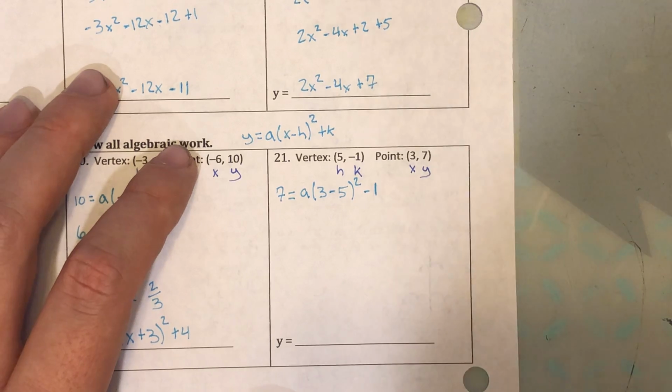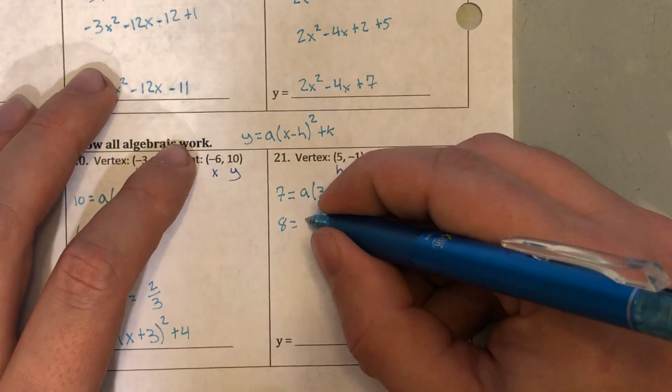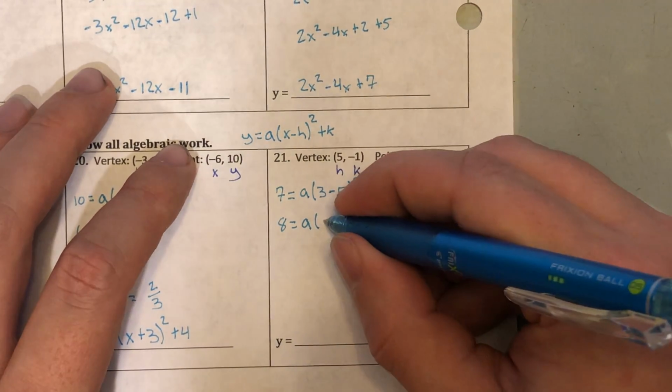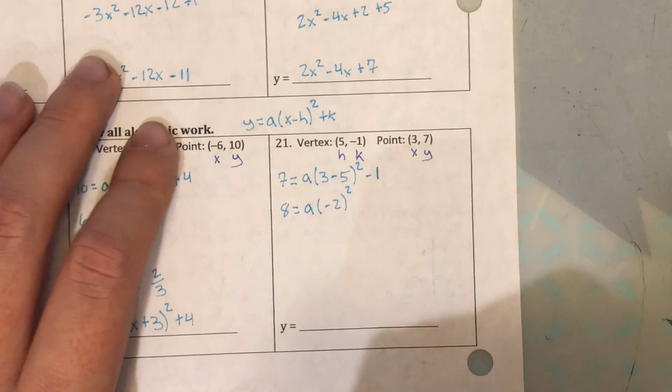I'm going to add 1 to both sides. 8 equals a. 3 minus 5 is negative 2 squared.